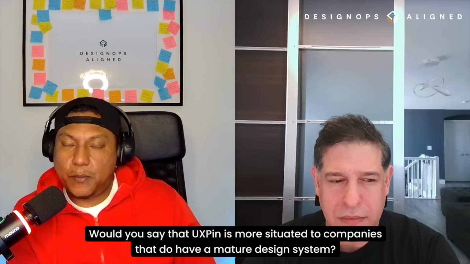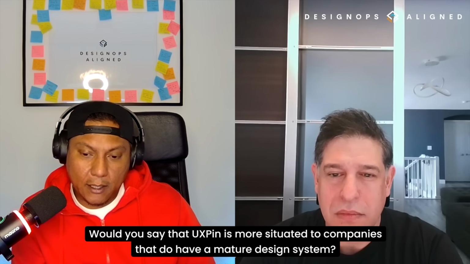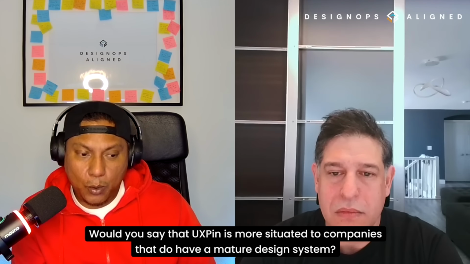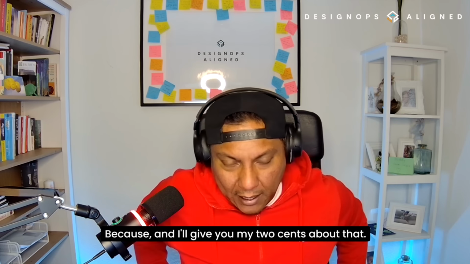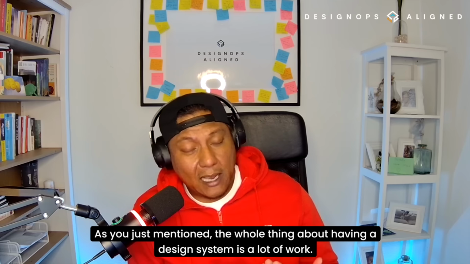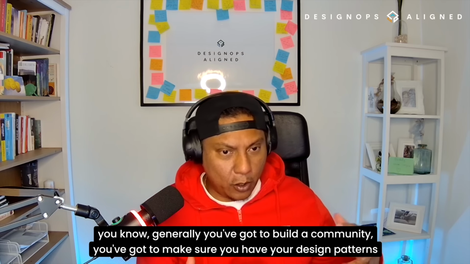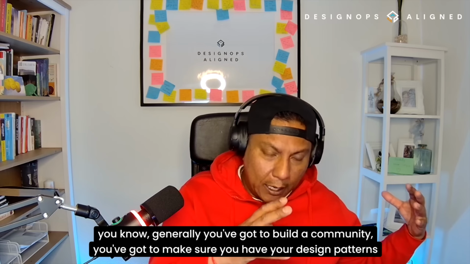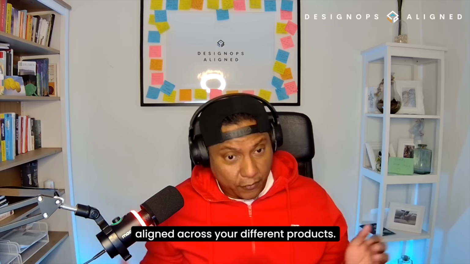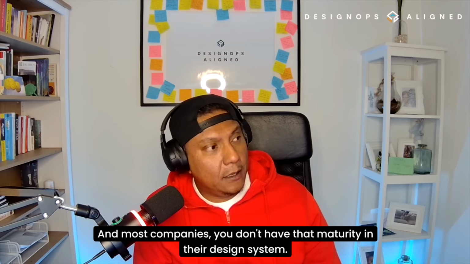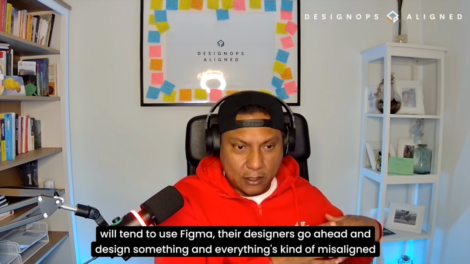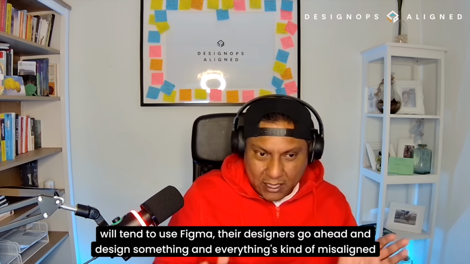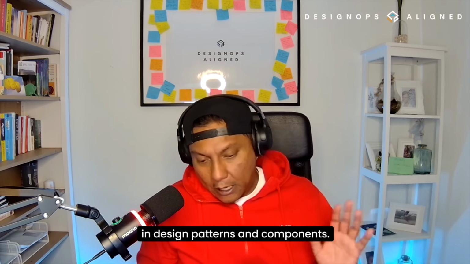Would you say that UXPin is more situated to companies that do have a mature design system? Because, and I'll give you my 2 cents about that, as you just mentioned, the whole thing about having a design system is a lot of work. Generally, you've got to build a community. You've got to make sure you have your design patterns aligned across your different products. And most companies who don't have that maturity in their design system will tend to use Figma. Their designers go ahead and design something, and everything's kind of misaligned in design patterns and components.